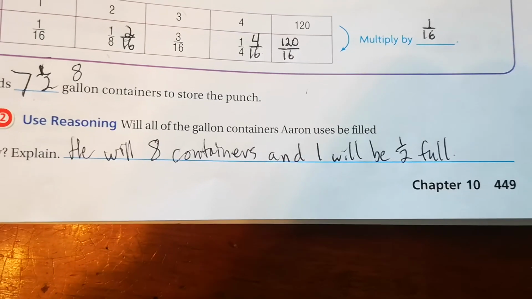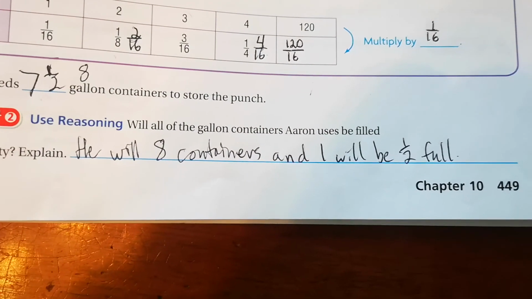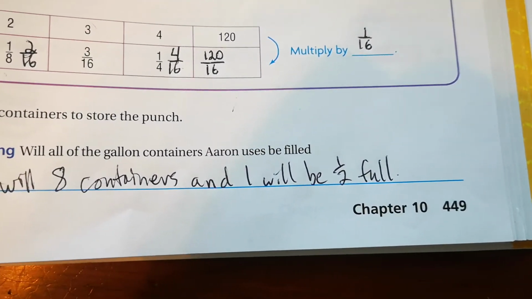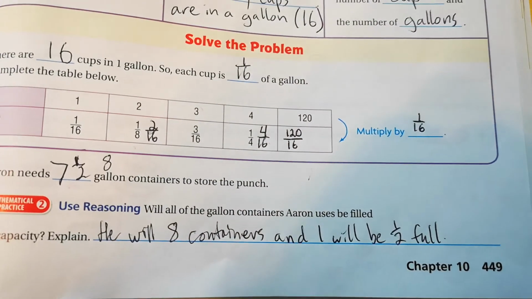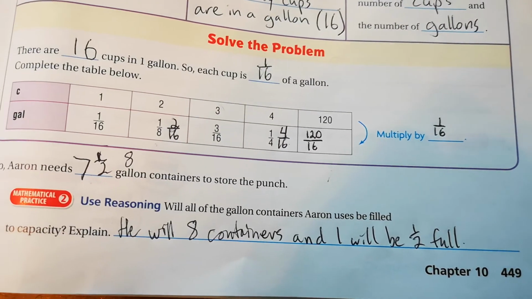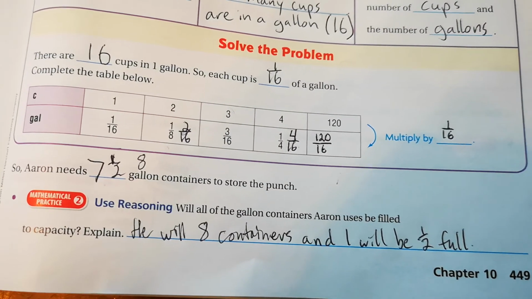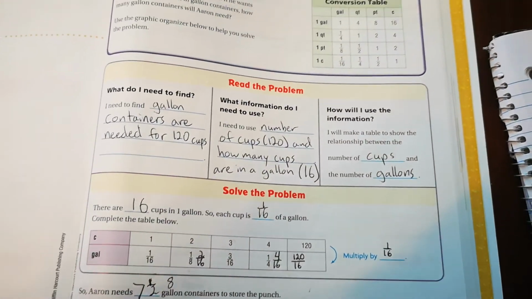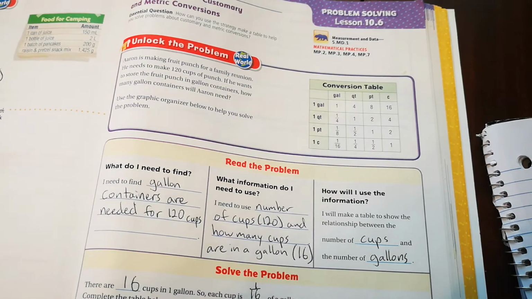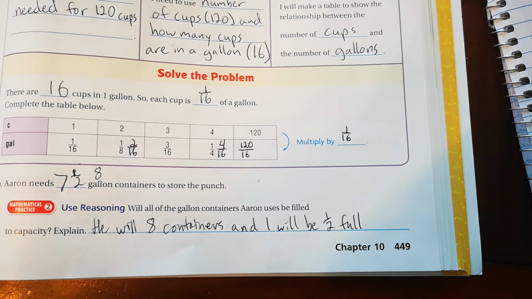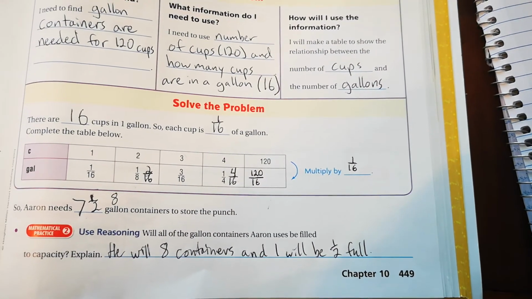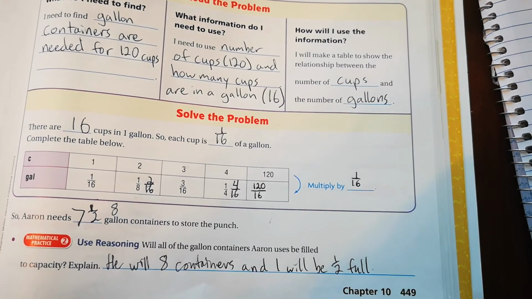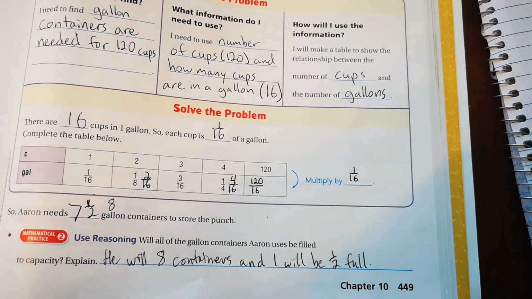There you go. So again, this was lesson 10.6. It's page 449 in your book. It was a very long one, but we got to do a lot of fun math in order to solve it. So I'm glad you stuck with me on it. The next part will be the example on page 450. So that video will also be going up today. All right, if you have any questions, feel free to email me, but I will see you next time.